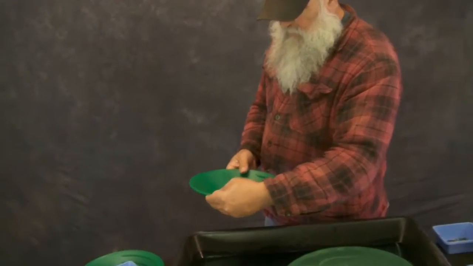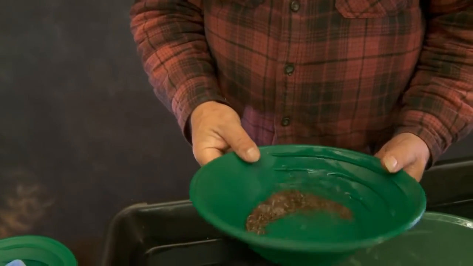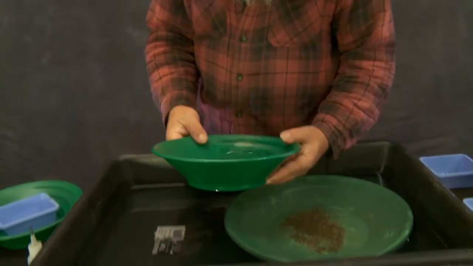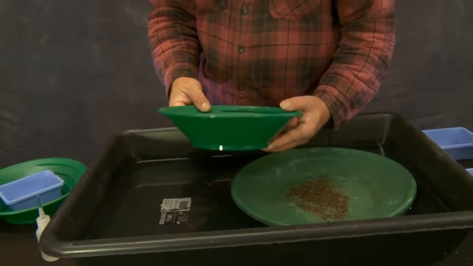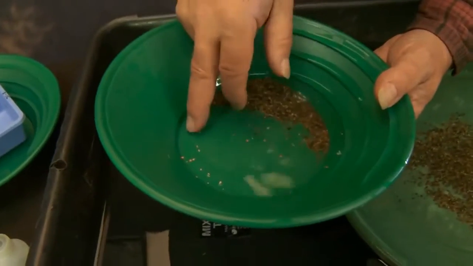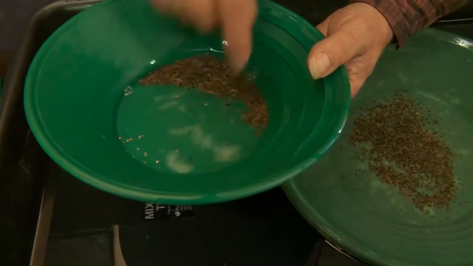Now, the other thing that you can do, let's see, I'll show you what gold we're playing with here. See that nice stuff in there? Got some pretty gold right there. Pretty stuff.